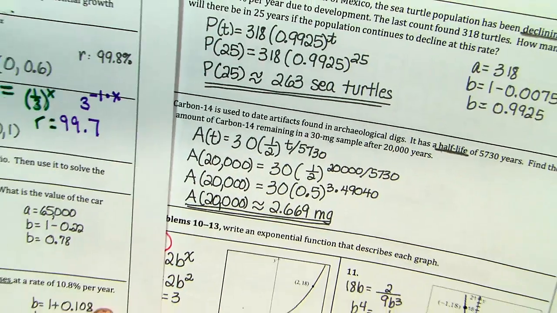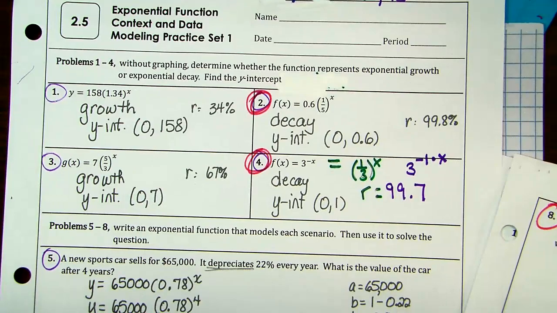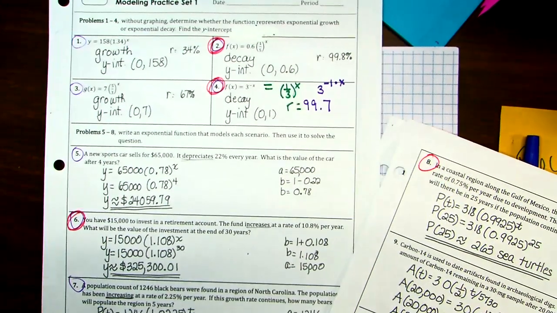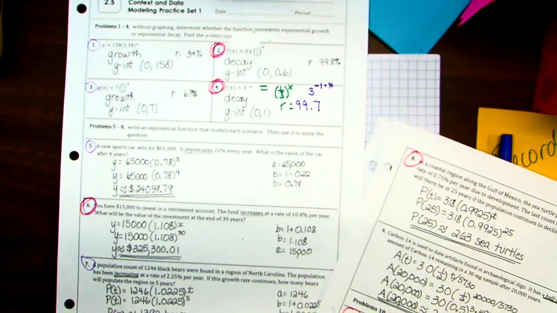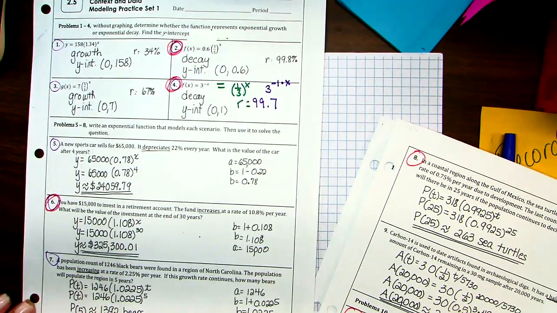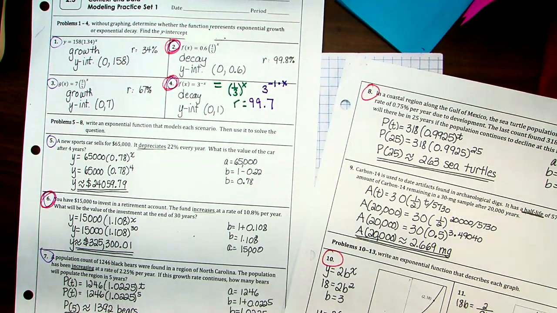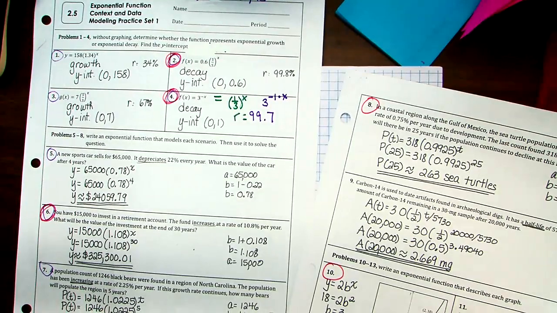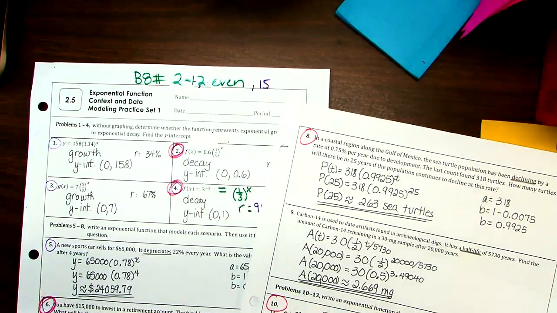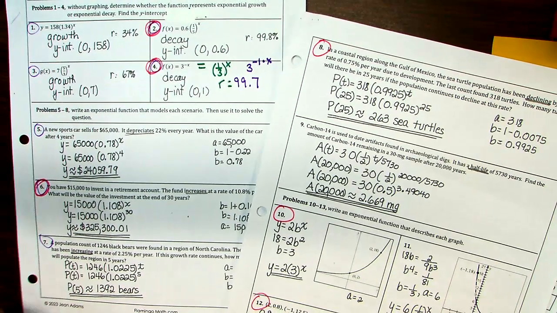Ashton? I'll come over to you in a second. I'm so sorry. It takes me so long to read that.